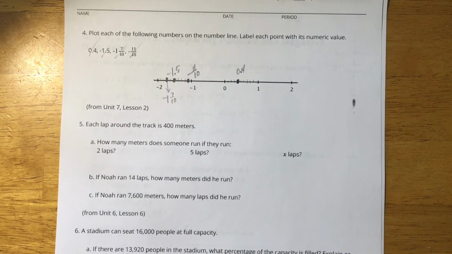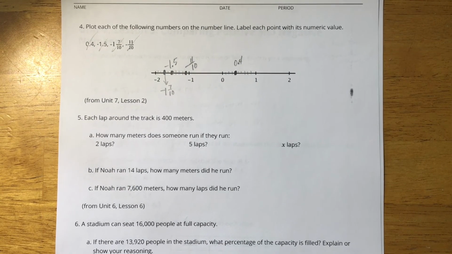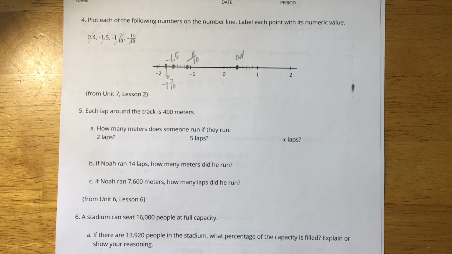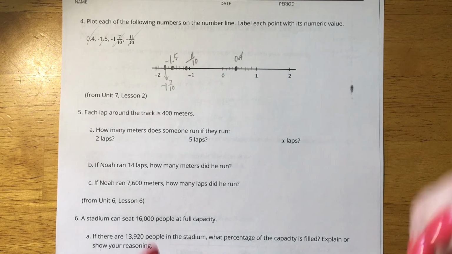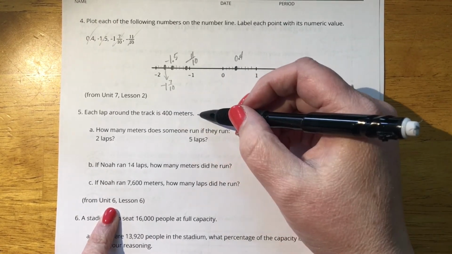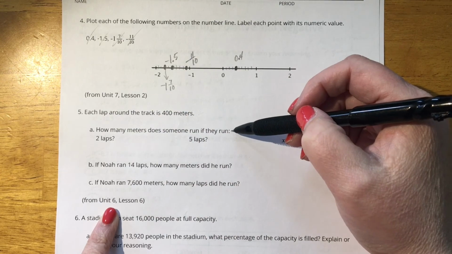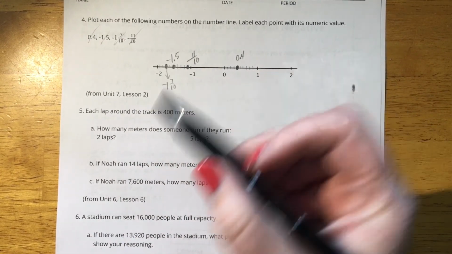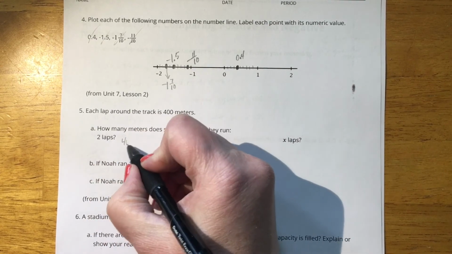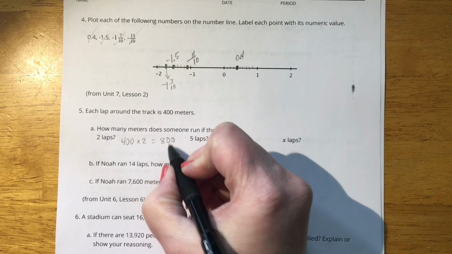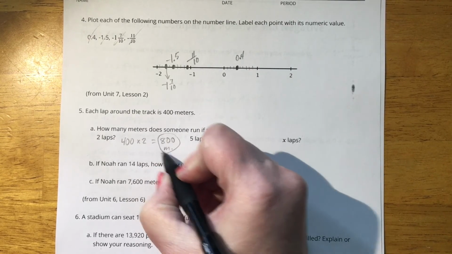Now we're to the review of units in the past. This is now from unit 6. See this? Each lap around the track is 400 meters. How many meters does someone run if they've run 2 laps? Well, if 1 lap is 400, 2 laps would be 400 times 2, which would be 800 meters.